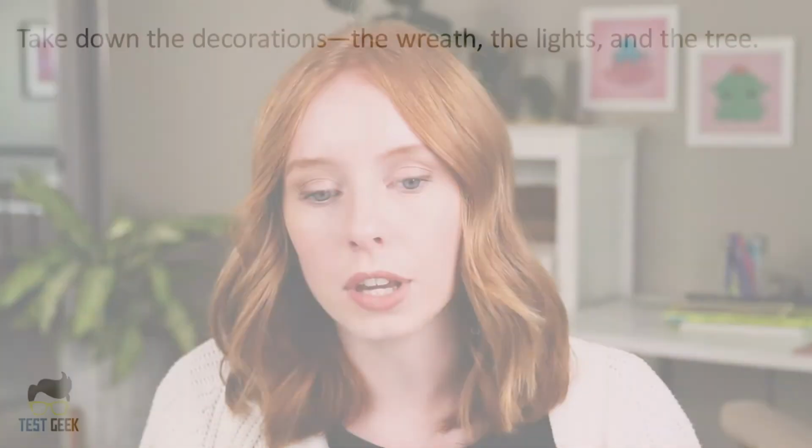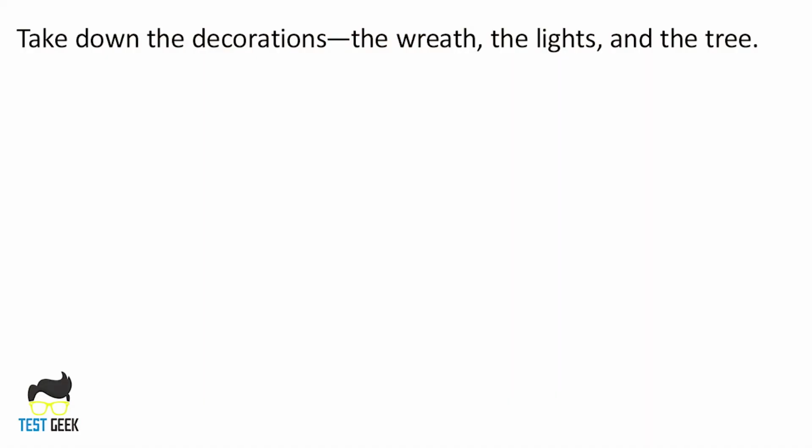So let's look at an example here. "Take down the decorations—the wreath, the lights, and the tree." Dashes can be used just like colons to introduce a list. It's much more common to use a colon, but again, similarly to what we looked at before, where you're not going to be asked to choose between commas and dashes, you won't be asked to choose between colons and a dash here, but it's important to just recognize that this is technically grammatically correct, that you can use it kind of in place of a colon to introduce a list.